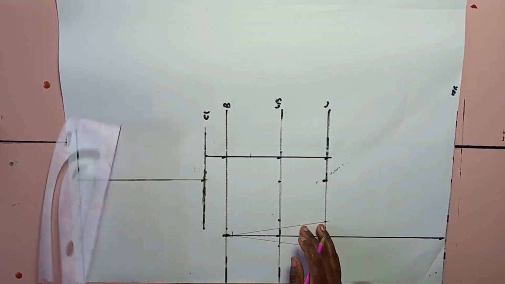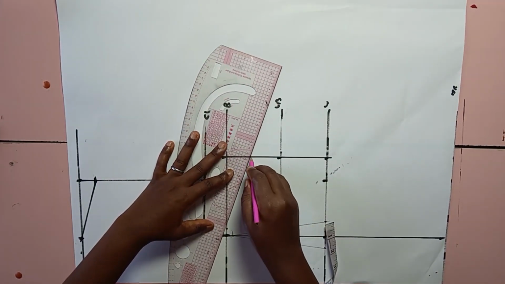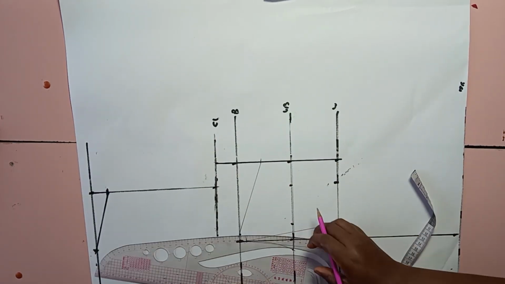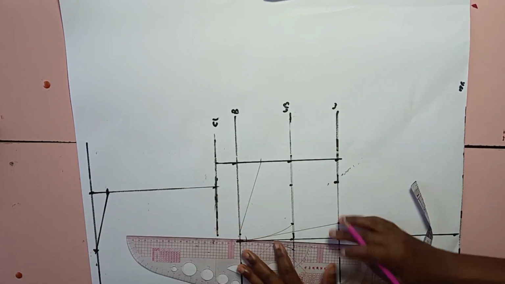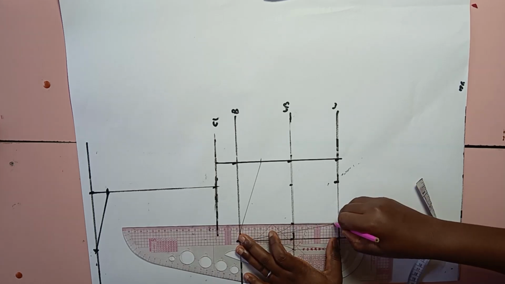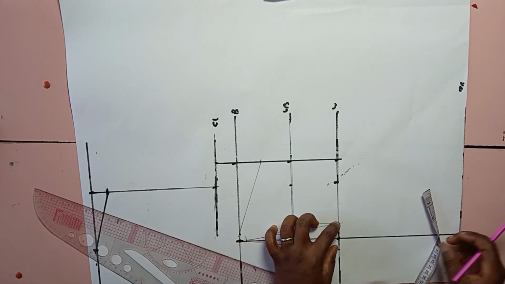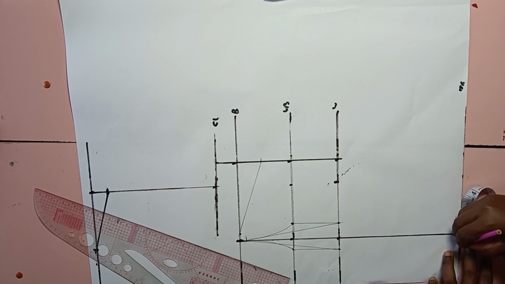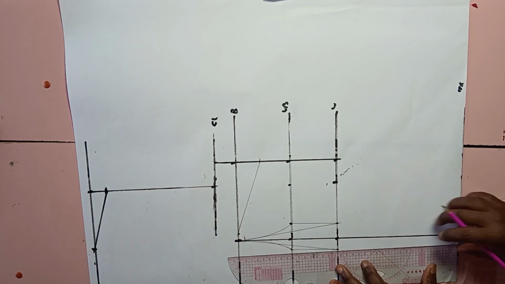We'll connect it ½ inch before the bust point. So whatever we have for the dart here, we are going to be taking it to the hem of the blouse. So we have it here, then we'll connect it together.